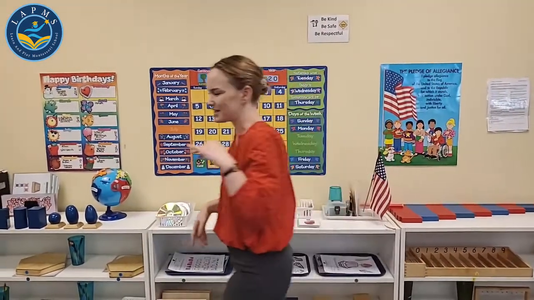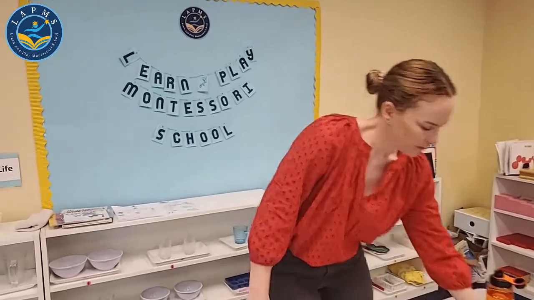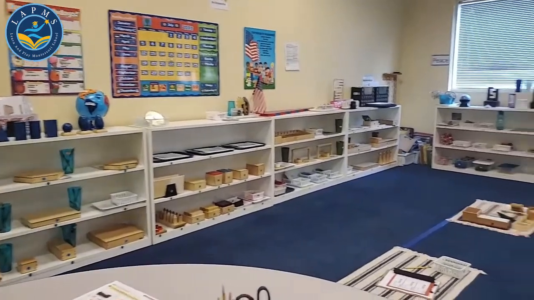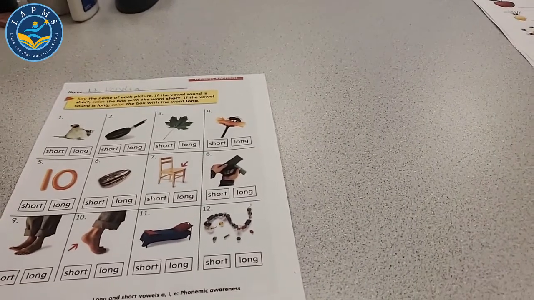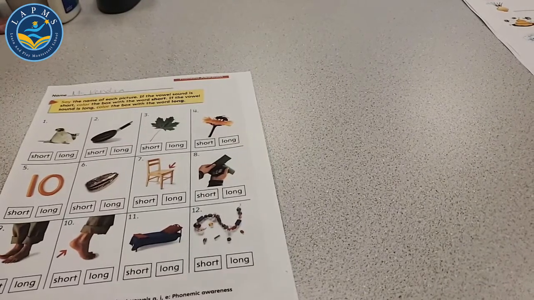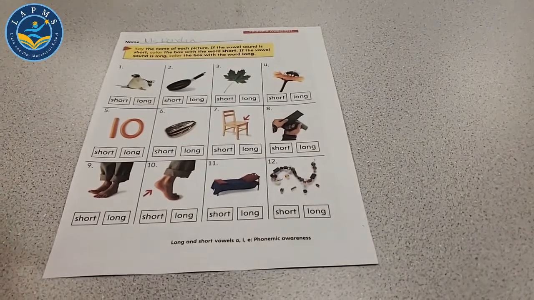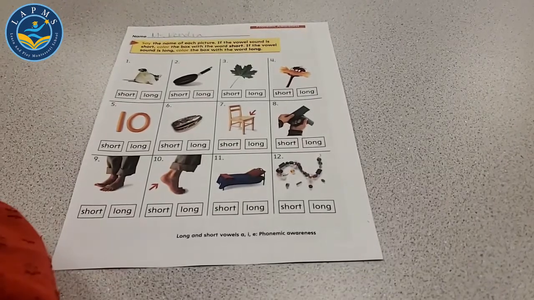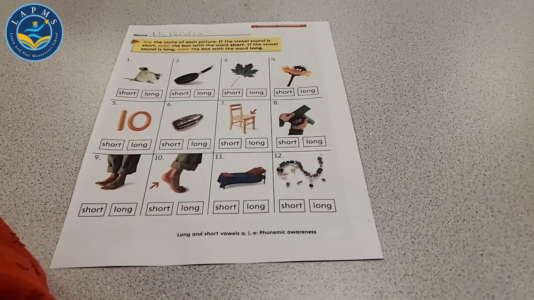2020. Fantastic. Let's take a look at some language worksheets. We have some long and short vowels to look at here today. Is your name up top? Yeah? I was ready today too. So let's read the directions. Say the name of each picture. If the vowel sound is short, color the box with the word short. If the vowel sound is long, color the box with the word long. Okay.